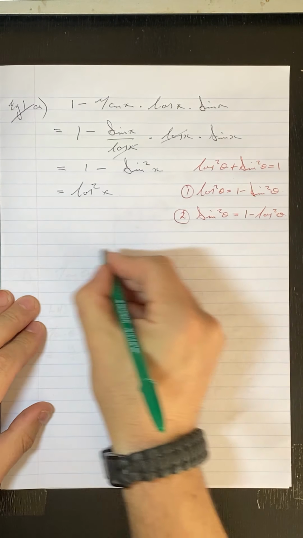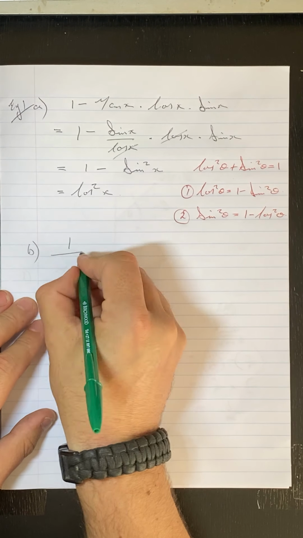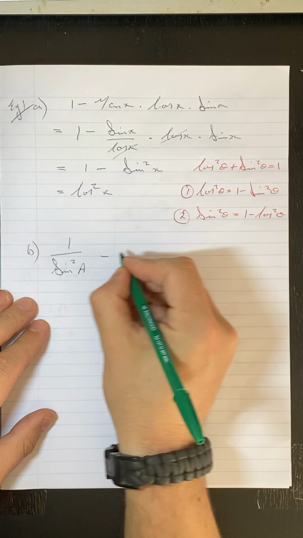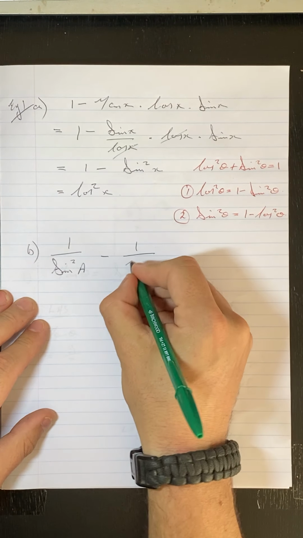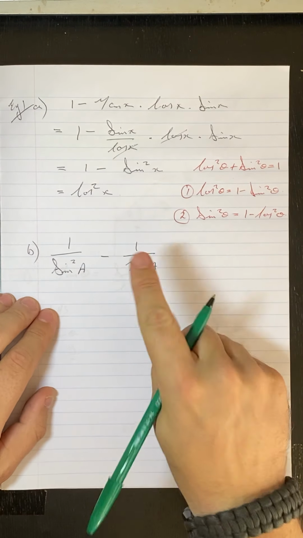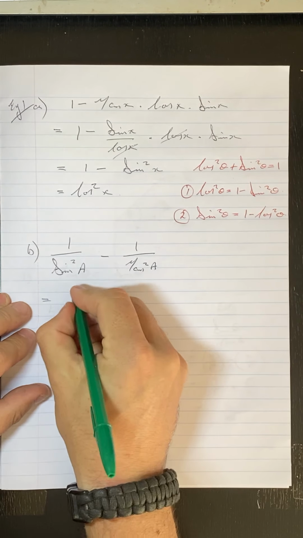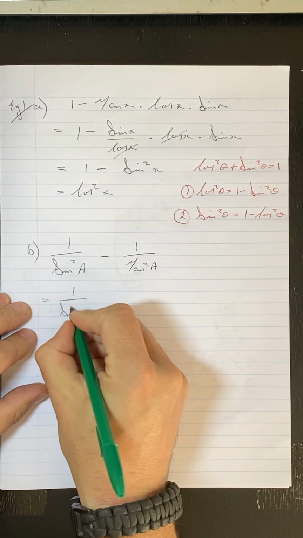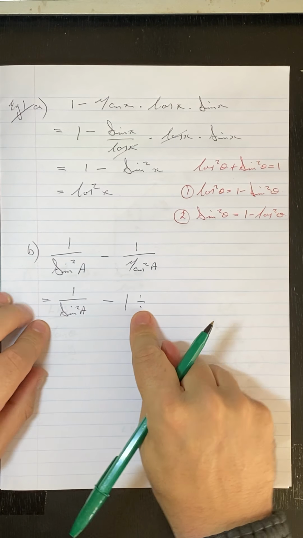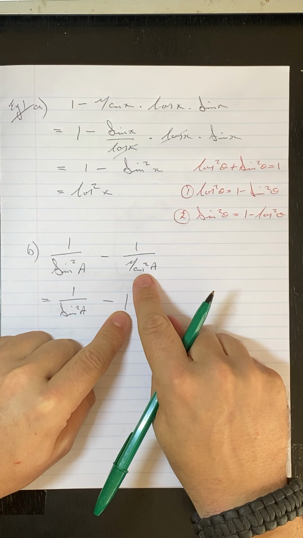If we look at example B, they're asking us to simplify 1 over sine squared a minus 1 over tan squared a. The first thing I'm going to do is change everything to sine and cos. So this one is fine, I'm going to leave it as sine squared, minus 1 divided by tan squared a. The reason I'm doing this is because I'm going to do a tip and times, as tan is going to be changed to sine over cos.